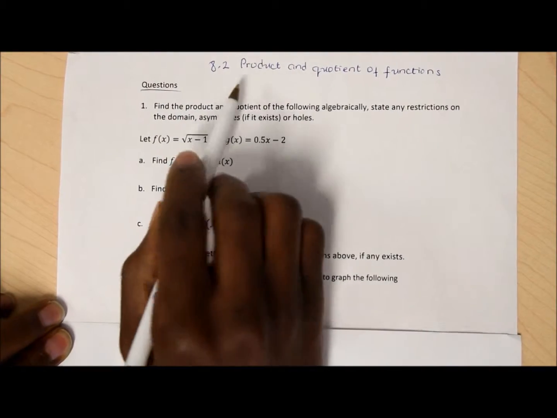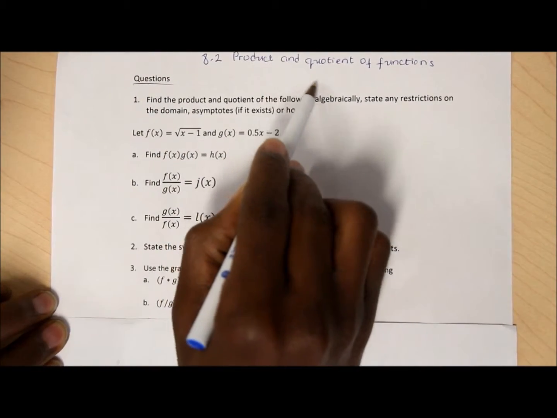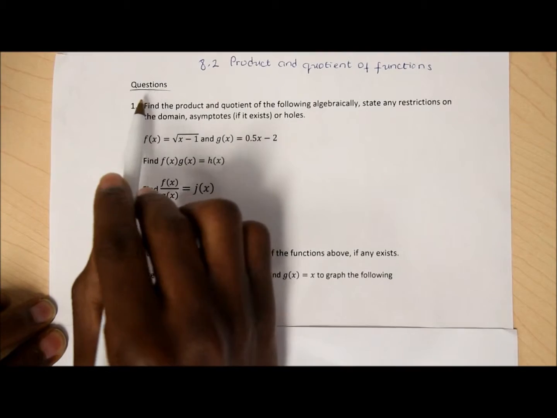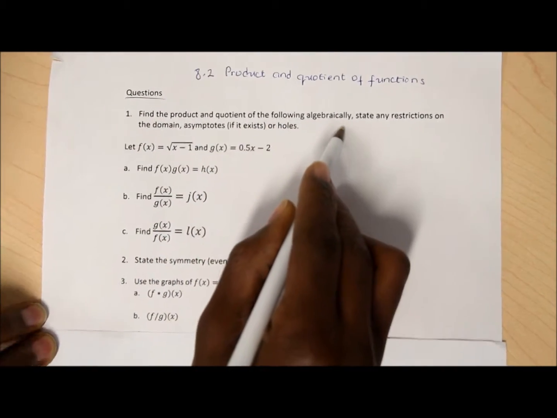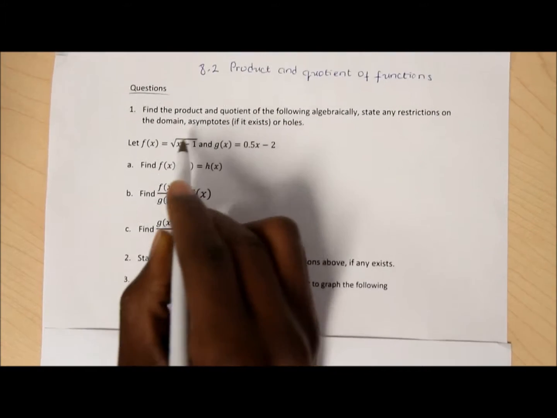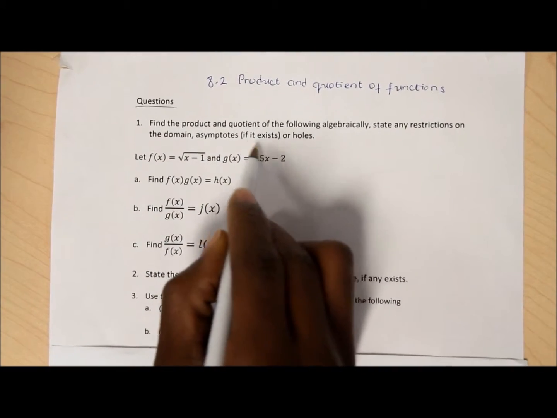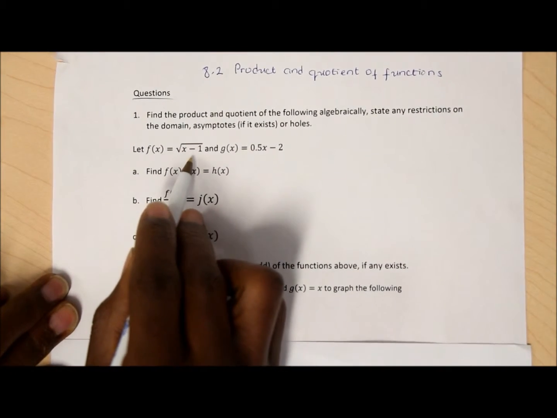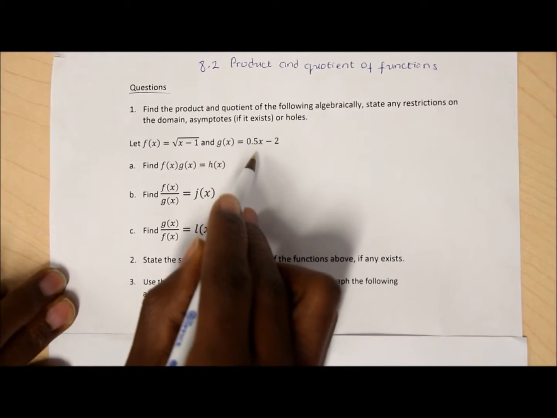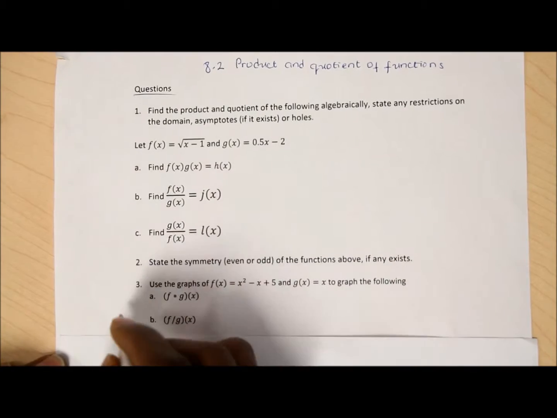Okay, now we're doing 8.2, the product and quotient of functions. The first question says, find the product and quotient of the following algebraically. State any restriction on domain, asymptotes if they exist, or holes. And f of x equals root x minus 1 and g of x equals 0.5x minus 2.